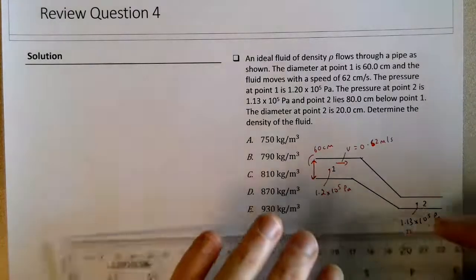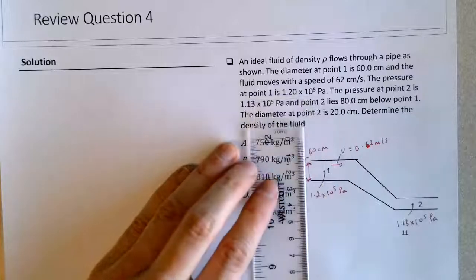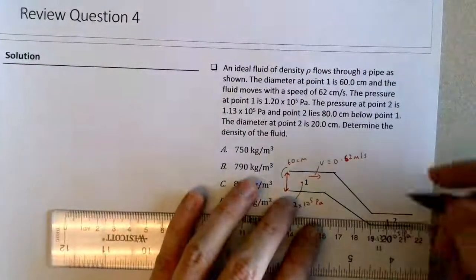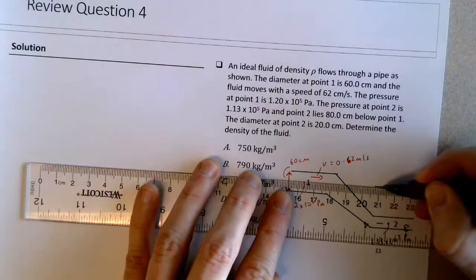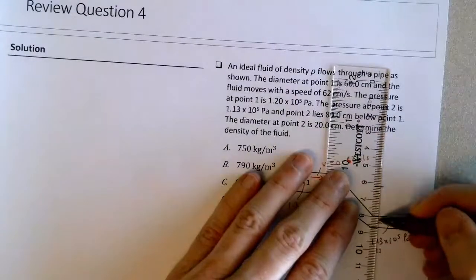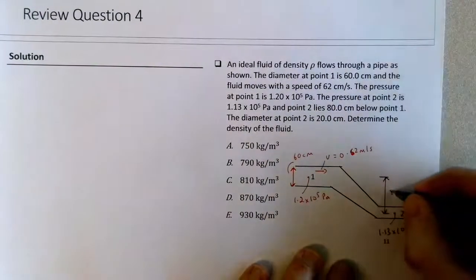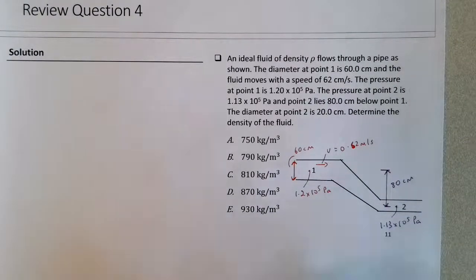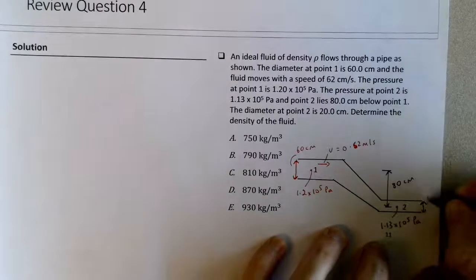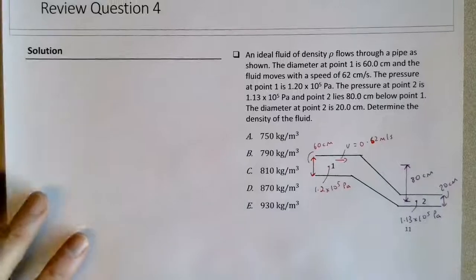Point 2 lies, so if I draw a little arrow here, and here. Let's say that this height difference here is 80 centimeters between points 1 and 2, and the diameter at point 2 is 20. So this is the last piece of information. This is 20 centimeters or 0.2 meters. Okay, determine the density of the fluid. So quite a bit of work in here.